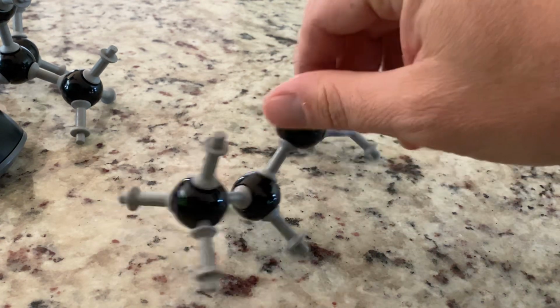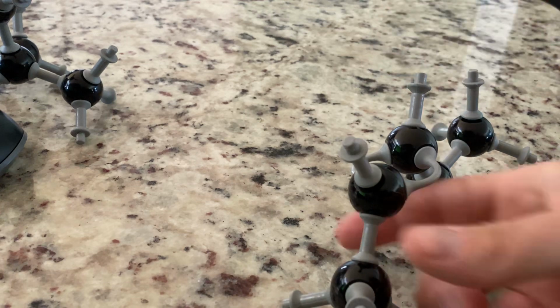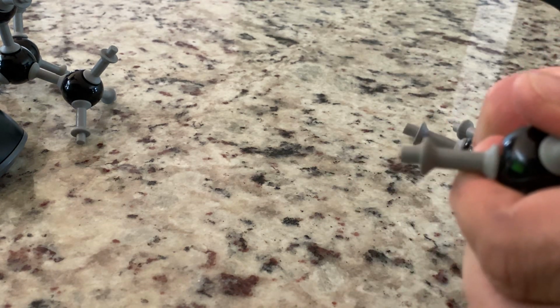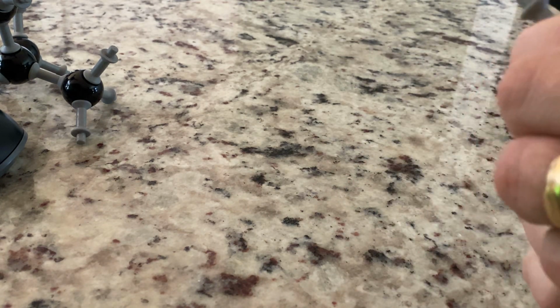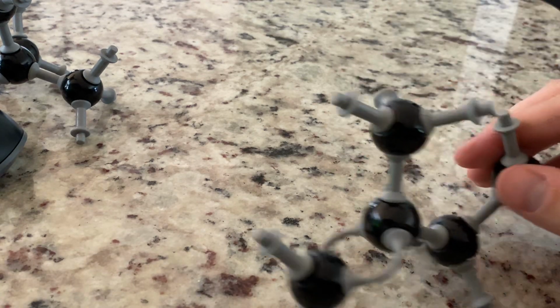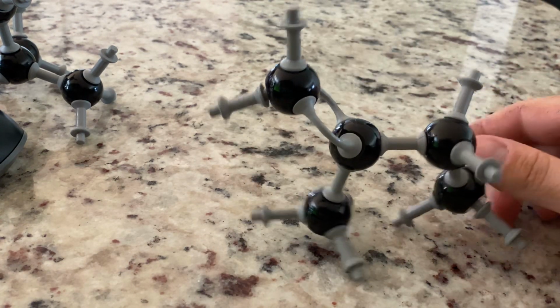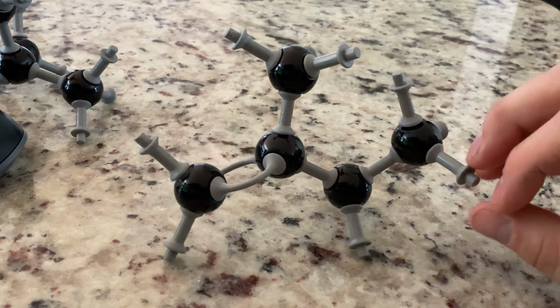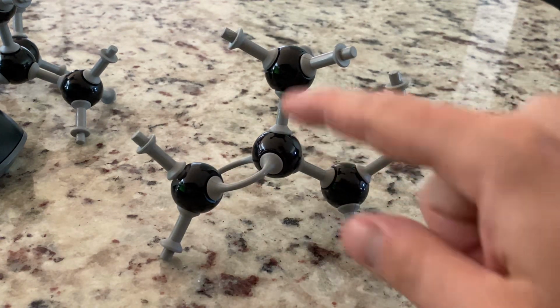Remember, these things are 3-dimensional, they can move whatever way. Now what if I take this carbon here and put it off of that carbon? Now what do I got? Oh boy, now we definitely have something different. We cannot get 5 carbons in a row. We can only get 4.